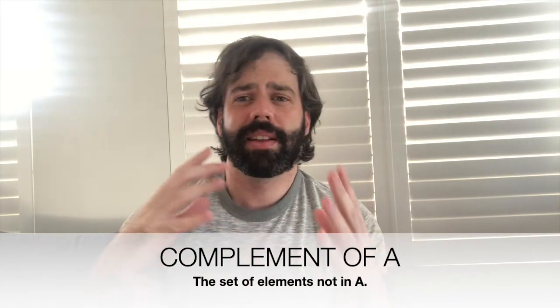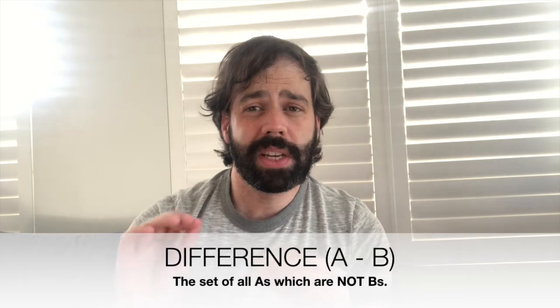Okay, so the most important thing we need to know are the definitions of complement and difference. So the complement of a set is all the elements outside the set. So the complement of A contains every element that's not in A. The definition of difference, so A minus B, that means give me all the elements of A, but don't give me any of the elements in B, even if the B's are A's. So it's all the A's that are not B's. Okay, so with those definitions in mind, let's look at a variation on the question from the last video, but looking at complements and differences.